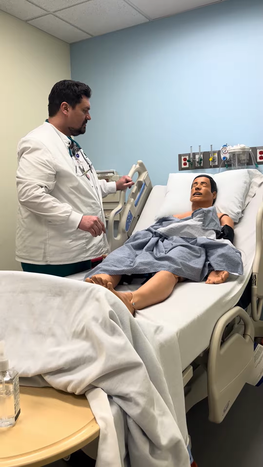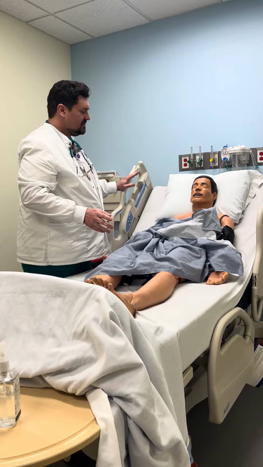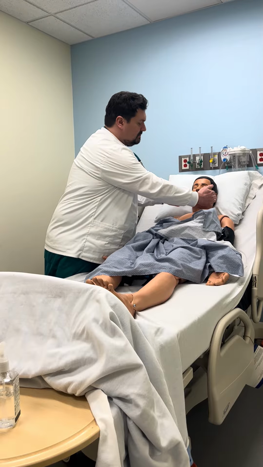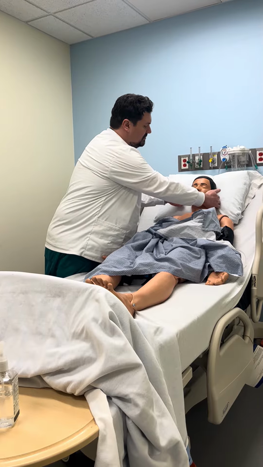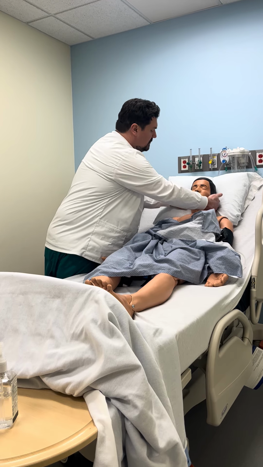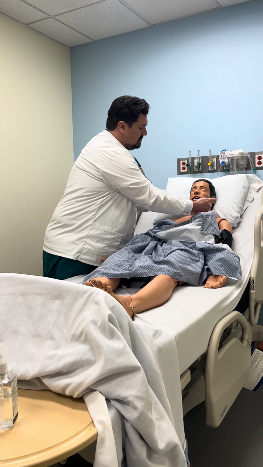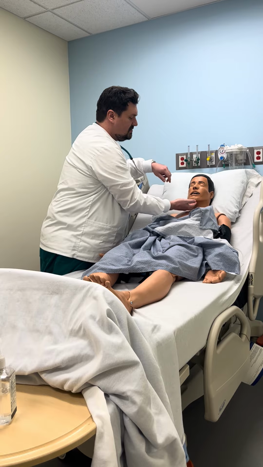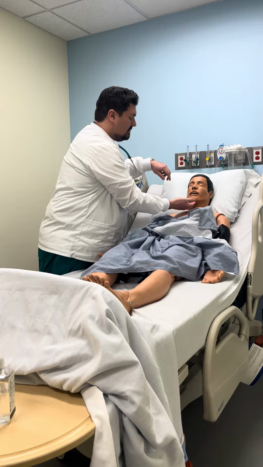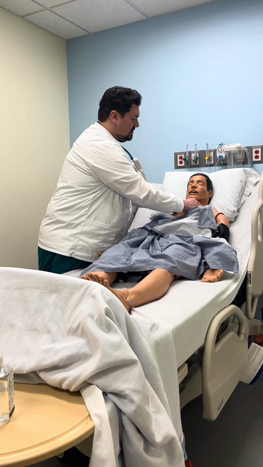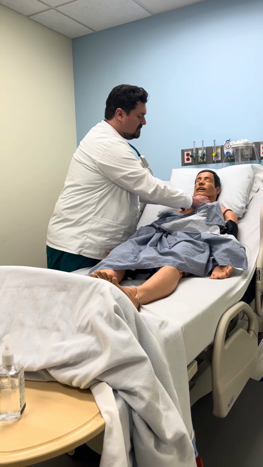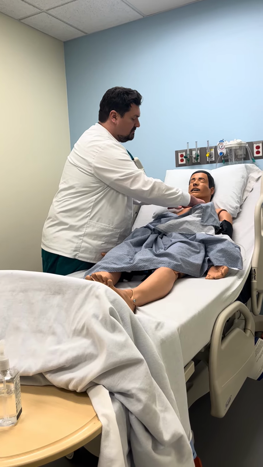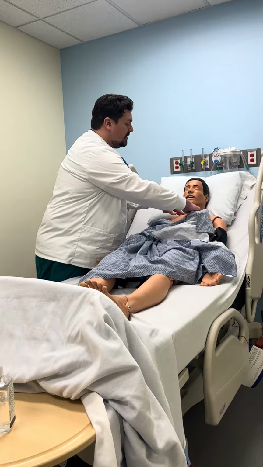Now I'm going to palpate his head here for his lymph nodes. So I'm going to check for the preauricular, postauricular, occipital lymph nodes. Feel for the tonsillar, submandibular, and then submental, and then move on to the anterior cervical, posterior cervical, and the supraclavicular lymph nodes.